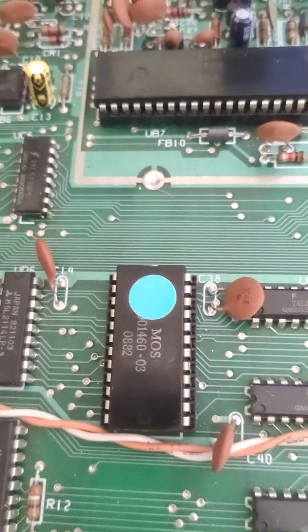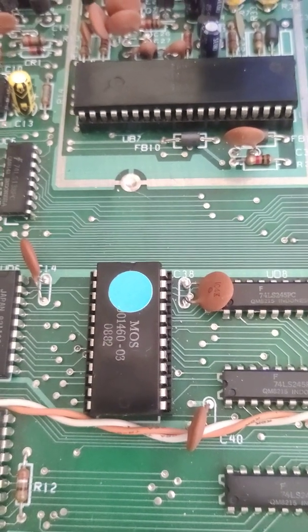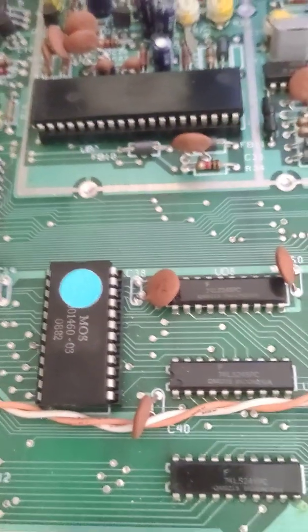Now, here we've got the original Japanese character ROM inserted back in the board again, and we'll just confirm that the whole machine is working, and we'll try a test. Turn the computer on now, and yes, it works fine.